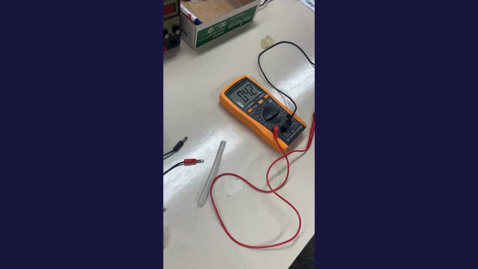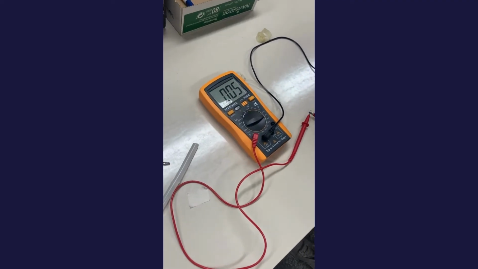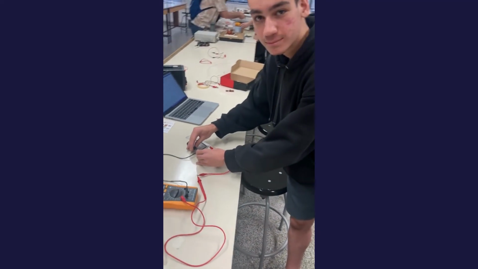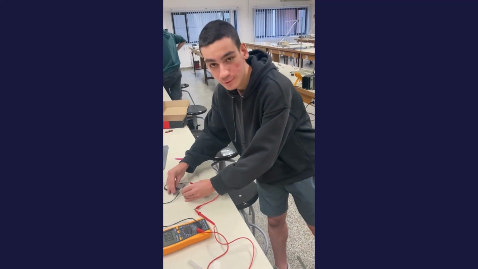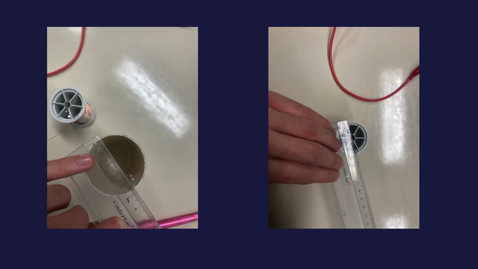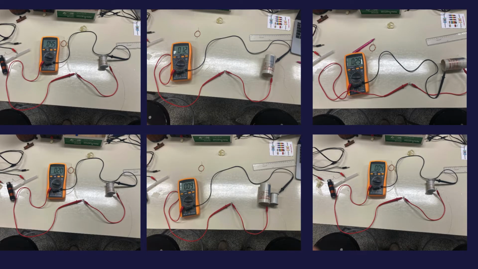So as you can see here, I am winding the wire around the solenoid. As you can see here, I measured the inductance using a multimeter. These are some photos from the measurement process.